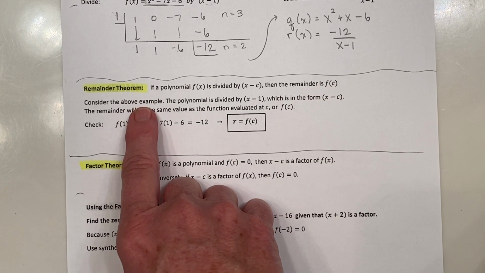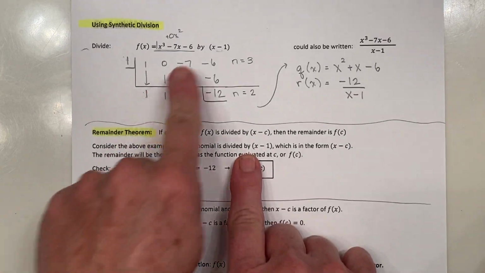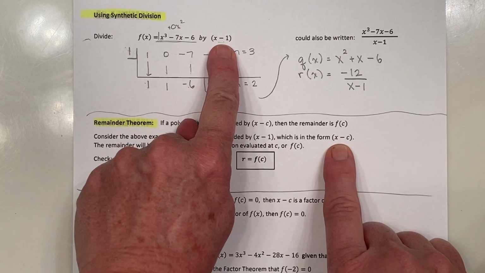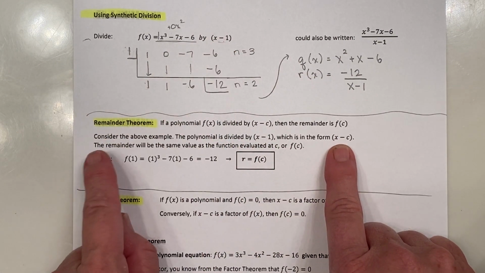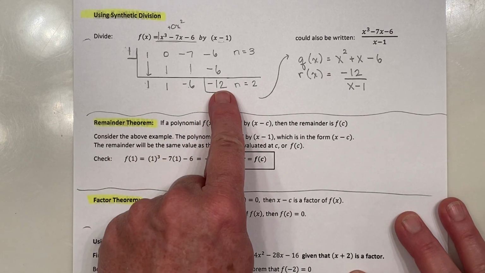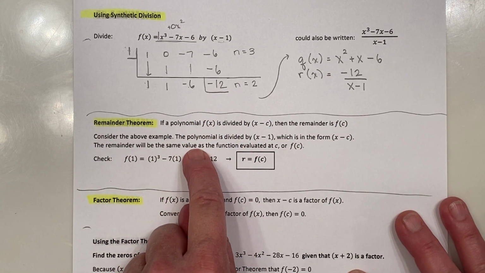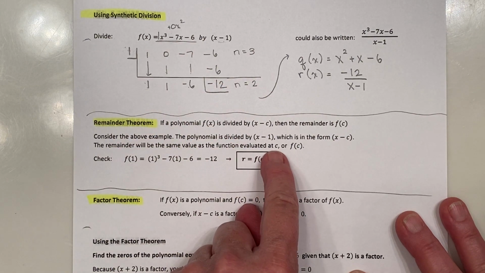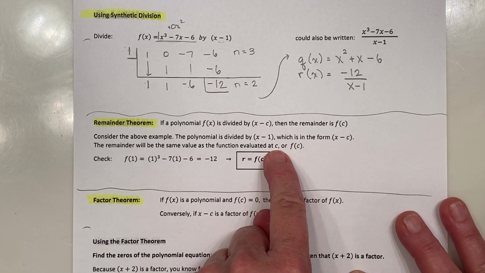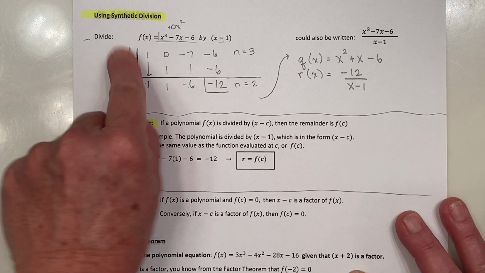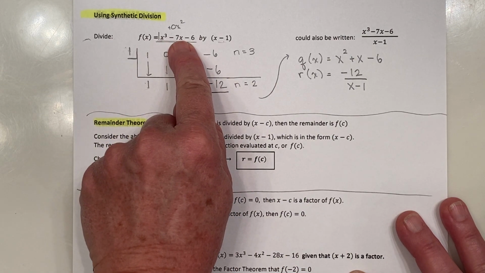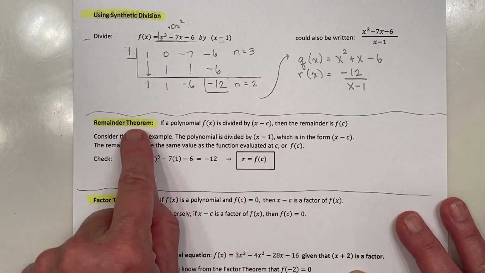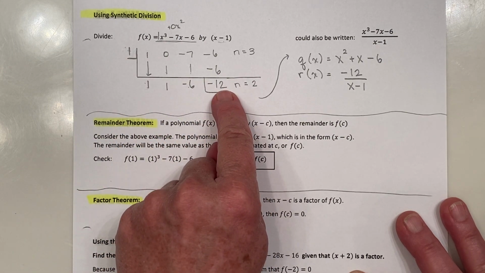It says, consider the above example. This polynomial up here was divided by x minus 1, which is in that linear divisor form, x minus c. So the remainder, this -12, will be the same value as the function, the original problem, evaluated at c. Meaning if I took 1 and I plugged it in for all these x's, I should end up with -12. That should be my remainder. The remainder theorem says right here, this is the remainder.